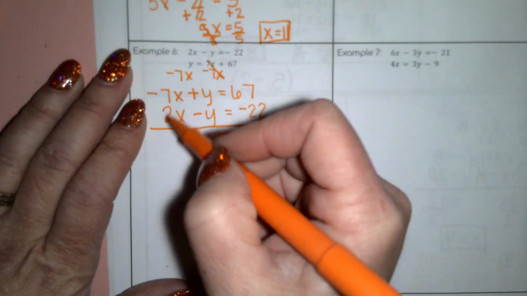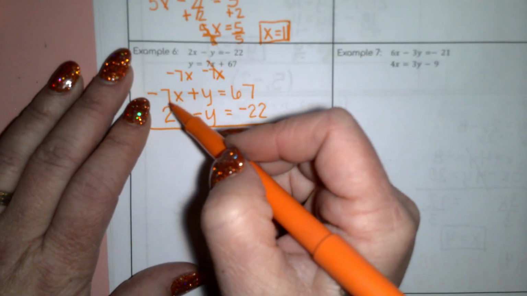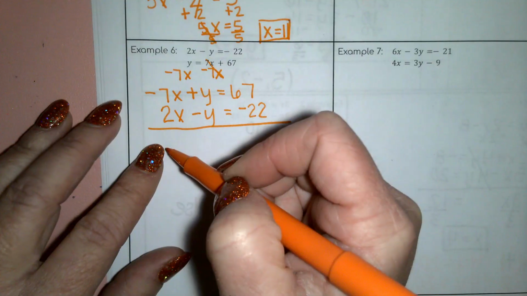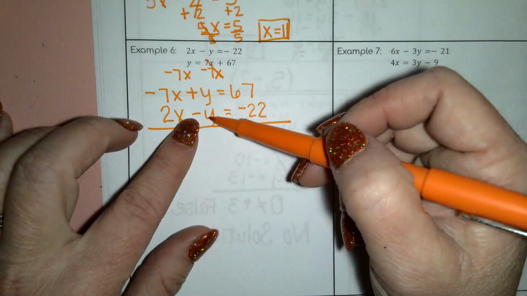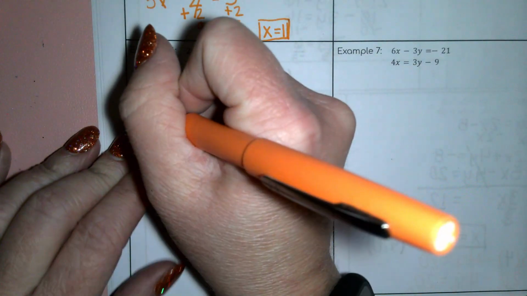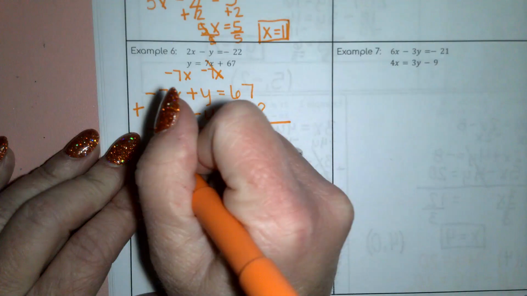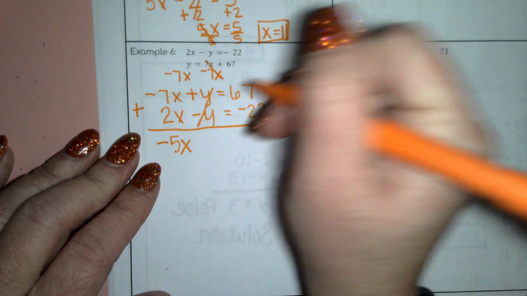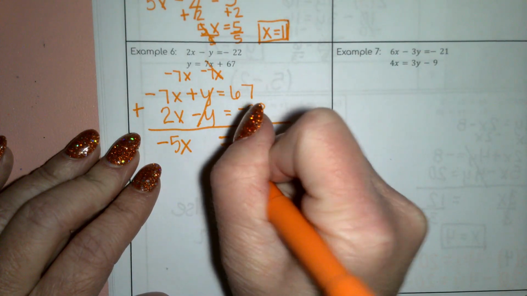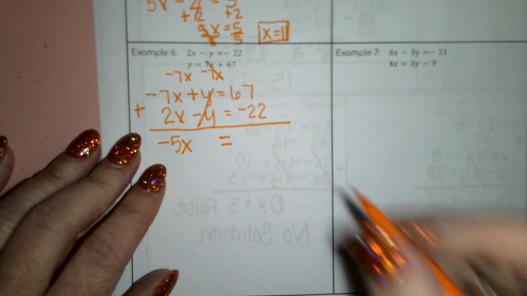Now, if I try to add the two equations together, negative 7 plus 2 is negative 5. 1 plus negative 1 is 0, so that will work. So we can add the two equations together. We said that this was negative 5x. This cancels, and this is equal to 45.